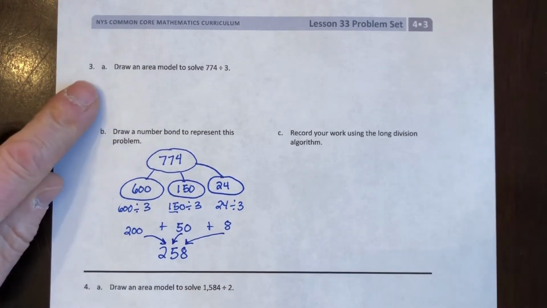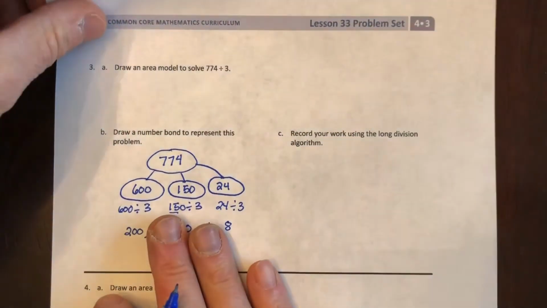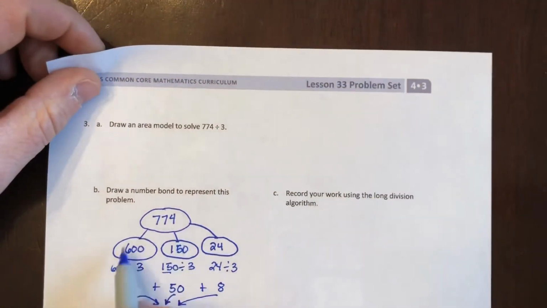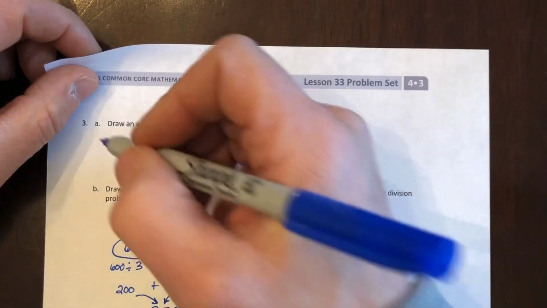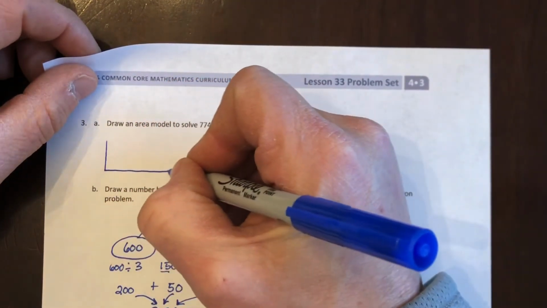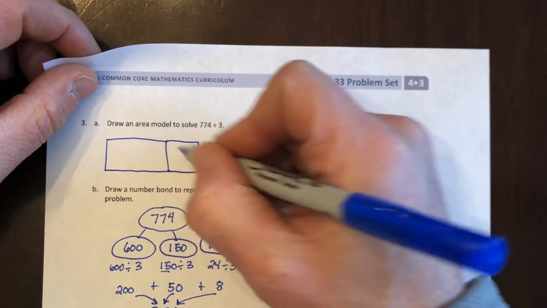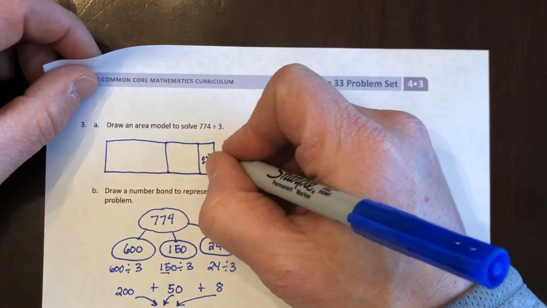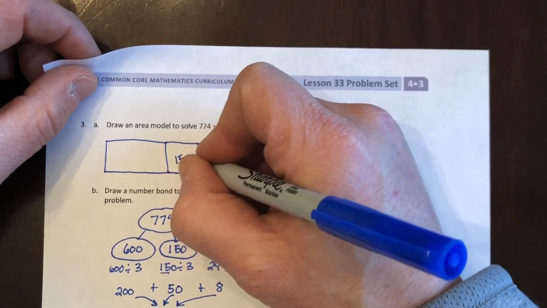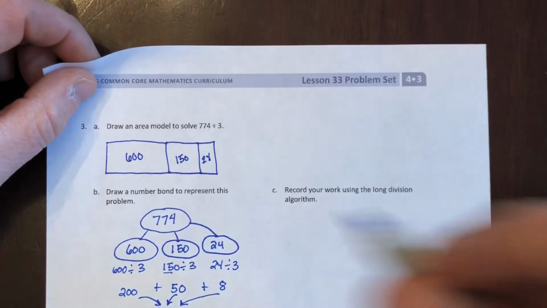Now I'm going to come back up here and show this as the area model. I think it's just easier to show it this way, for me anyways, before I do the area model. So I'm going to have 3 rectangles. The front one's going to be biggest, a little bit smaller from there. So I've got a big rectangle, a medium-sized rectangle, and a small rectangle, okay? So this is 24, this is 150, and this is 600, right?